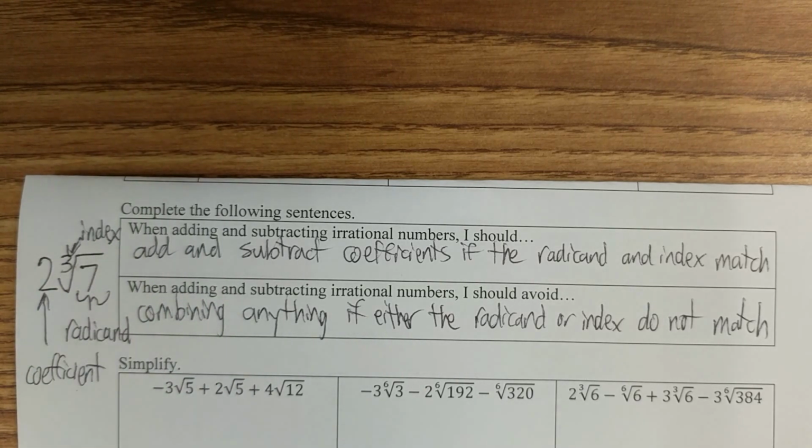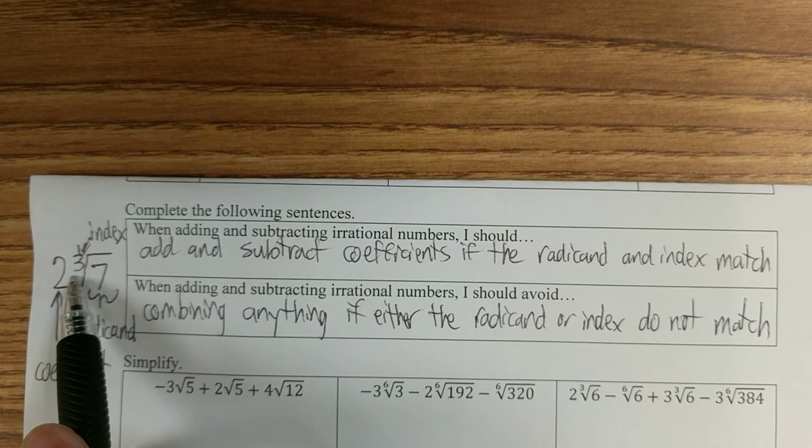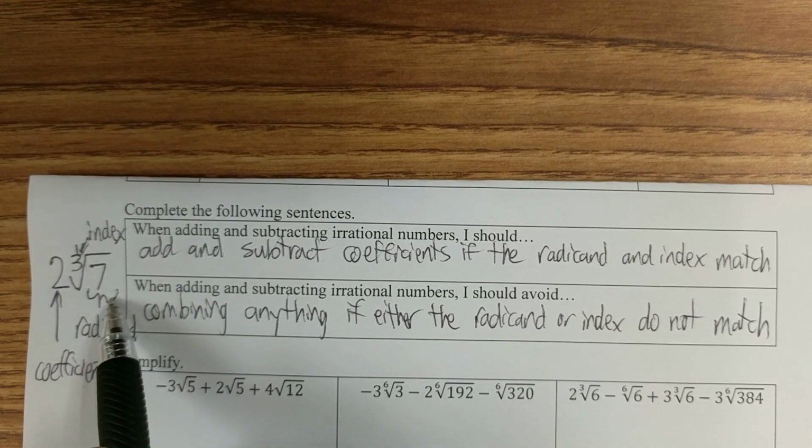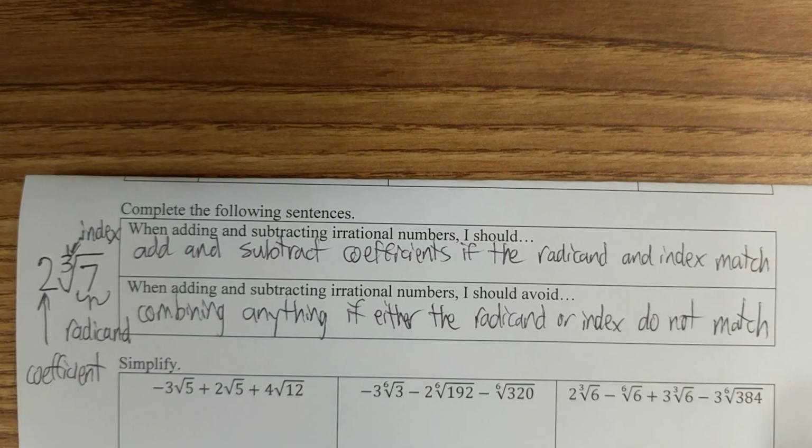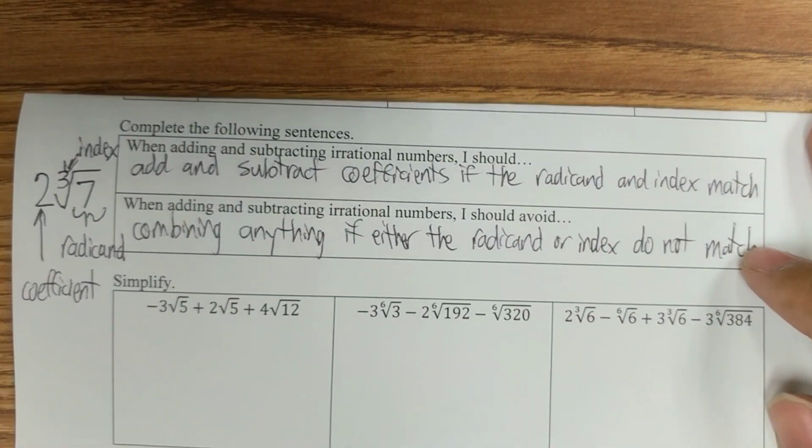2 is the coefficient. So the rule is when we have multiple terms, both the index and the radicand need to match in order to do anything with the coefficients. So let's see that over here.